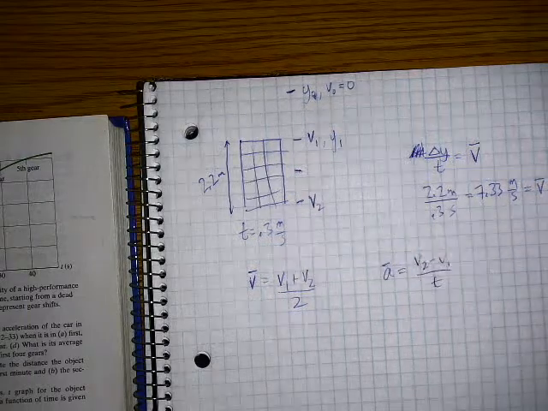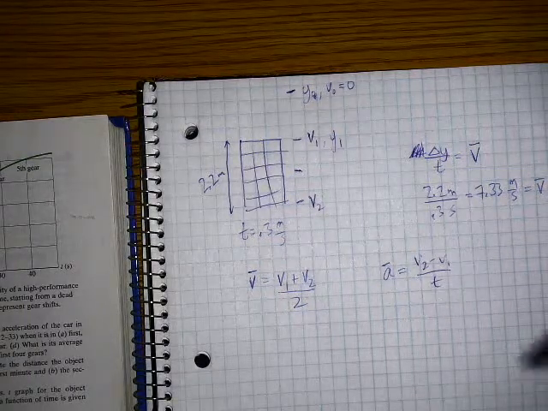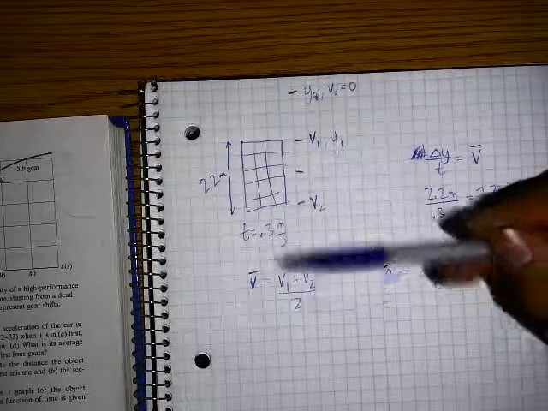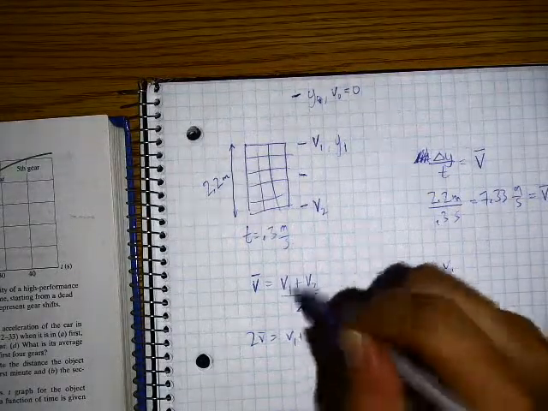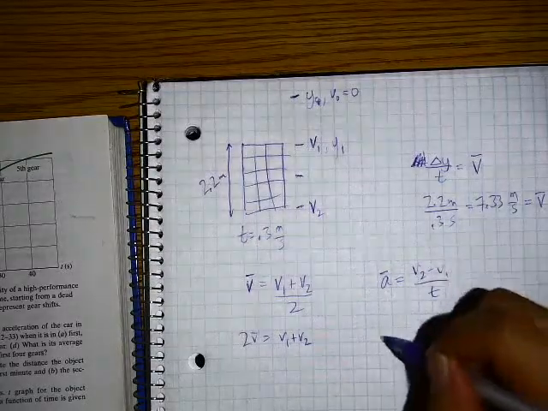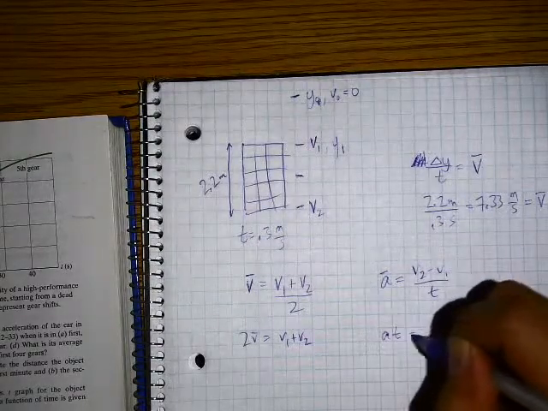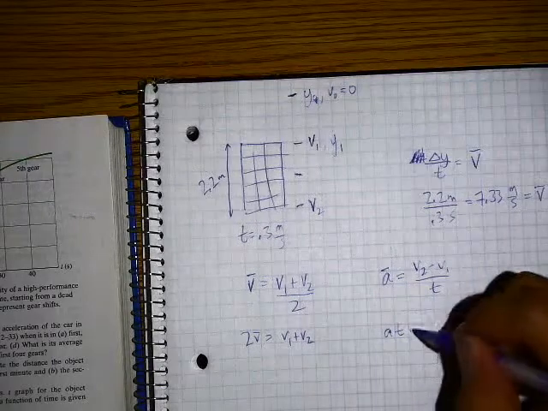Basically, we have two equations and two unknowns, so we can solve them. All right, so let's go ahead and do that. 2 times the average velocity equals v1 plus v2. And the acceleration times time equals v2 minus v1.